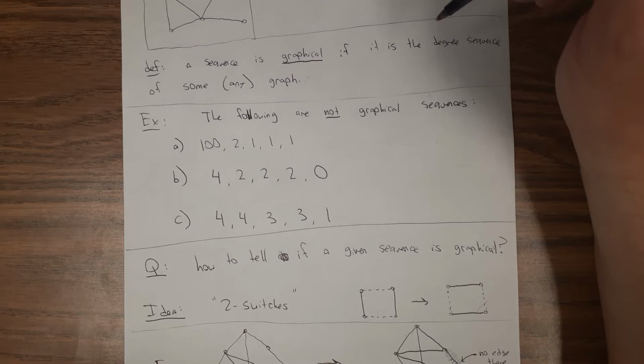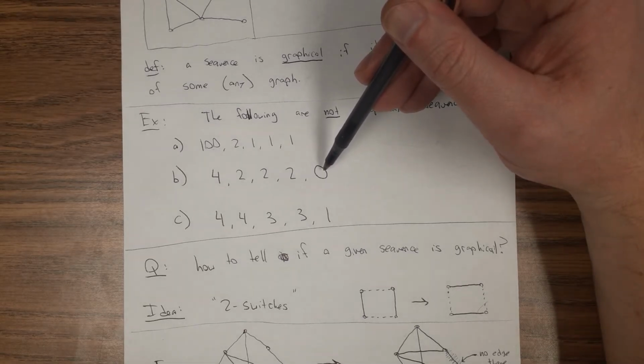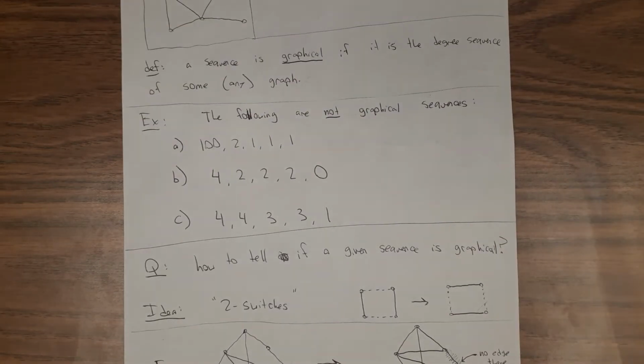It might be a good time to pause the video and think for a second about why this isn't graphical. Assuming you did that, I'll tell you why now.